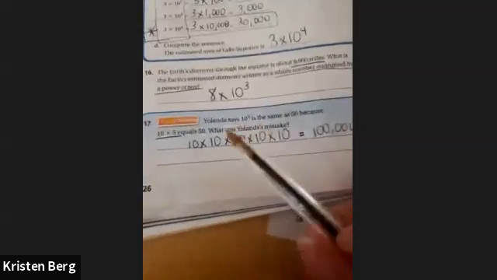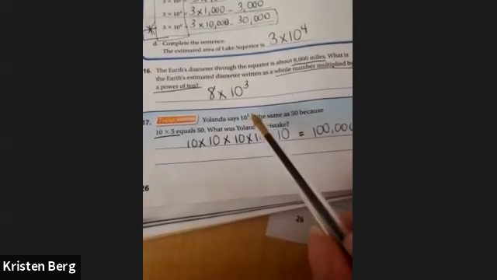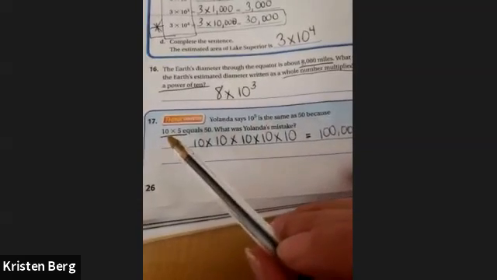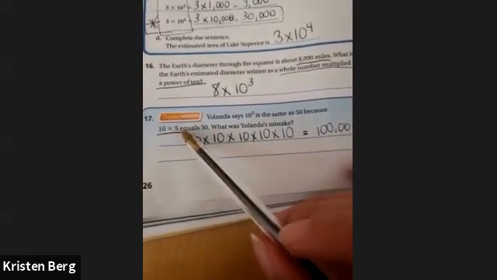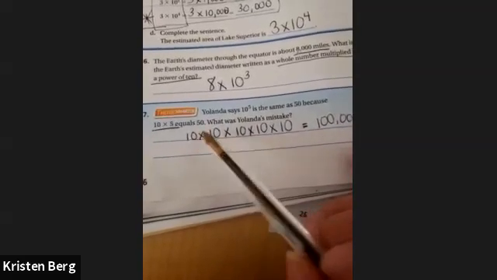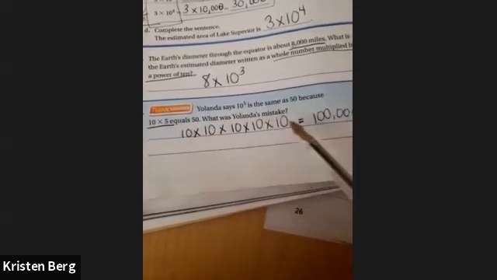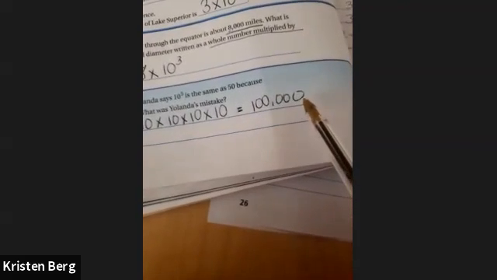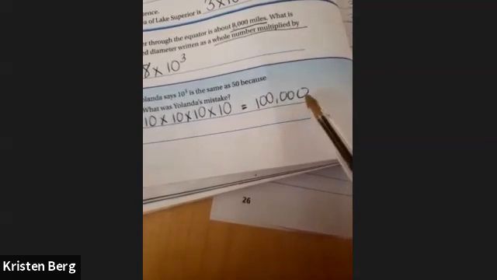When you are done, you could say, well, 10 to the fifth power does not mean to do 10 times 5. It actually means to write 10, that base, 5 times, and then multiply it. So if she did it correctly, it would have been 5 zeros with a 1 in front of it. So therefore, it would have been 100,000.